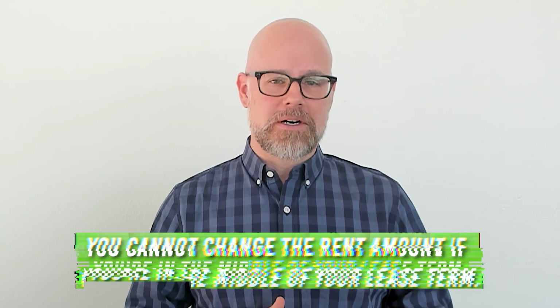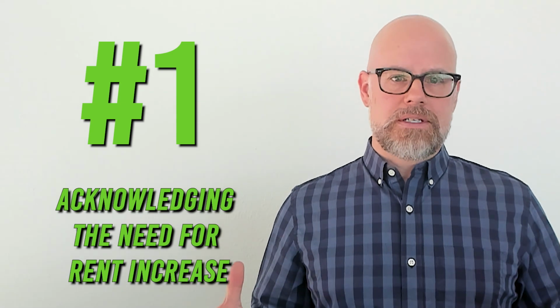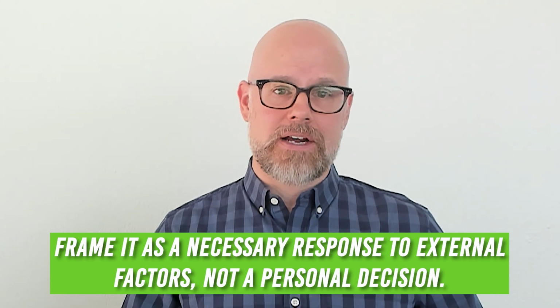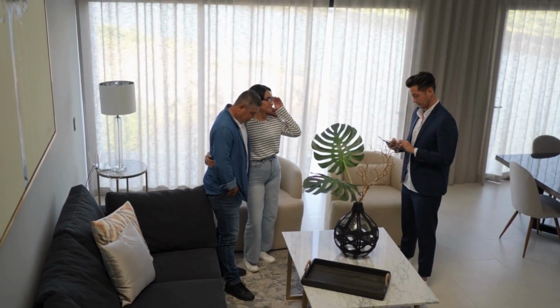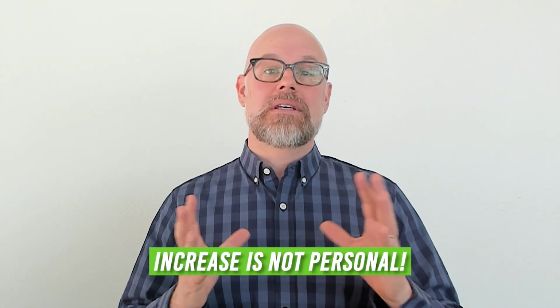Just for perspective. Point number one that I'll mention is acknowledging the need for a rent increase. So when you first explain this rent increase topic to your tenant, the most important thing is to frame it as a necessary response to external factors, not a personal decision. You say something to the tune of, as you know, costs for maintenance, insurance, utilities have increased significantly, and we also want to make sure the property remains in line with the current market rental rates, which have risen over the past year. Something of that nature. The main thing here, though, is to remember the increase is not personal.